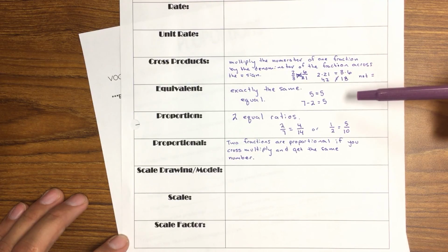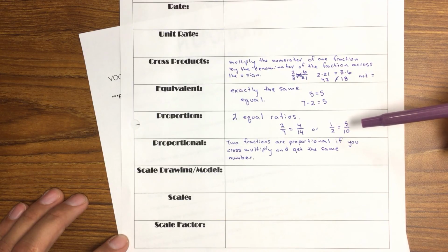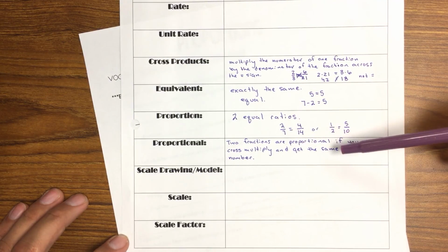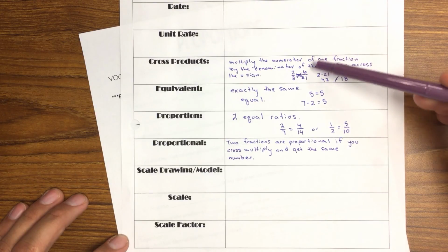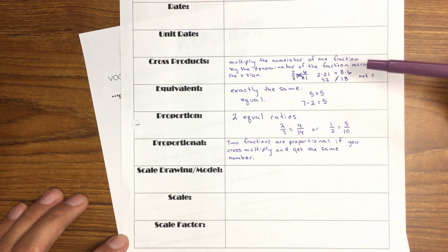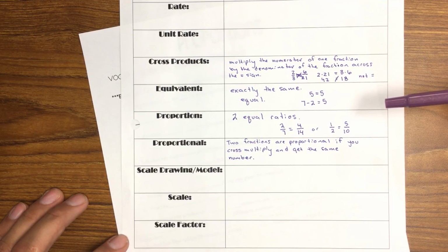equal. Equivalent means exactly the same, or two things that are equal to each other. Proportion is two equal ratios. So 2/7 and 4/14 are a proportion because they are equal. And that's how we set it up, that's what it looks like. Proportional: two fractions are proportional if you cross multiply and you get the same number. So our two fractions earlier in our cross multiply definition, those were clearly not proportional because when we cross multiplied they were different. If you need more time, pause the video, make sure you have all of that written down so that we can refer to it later.